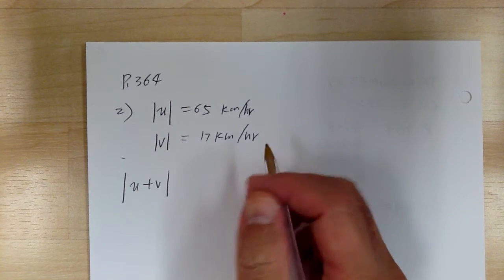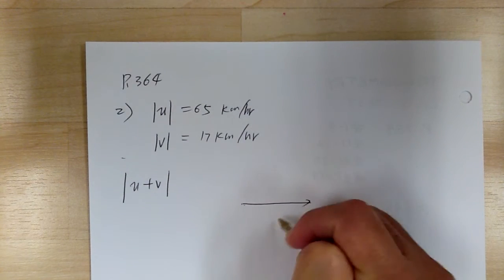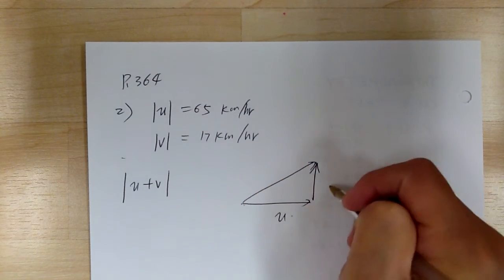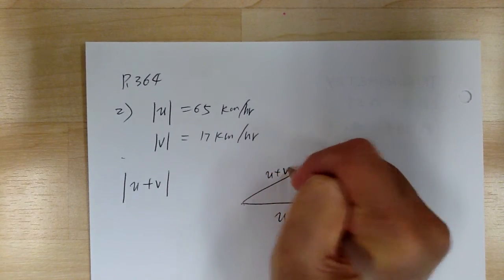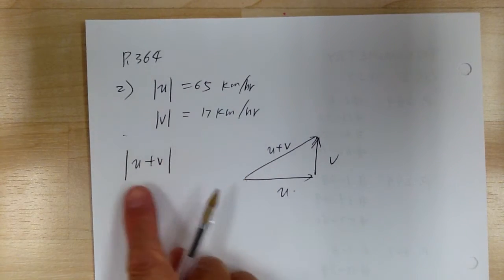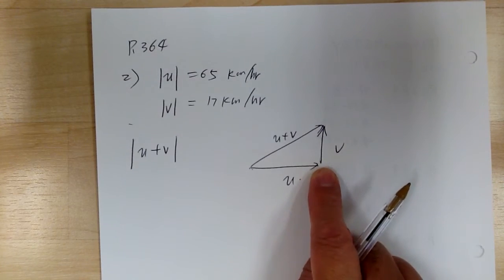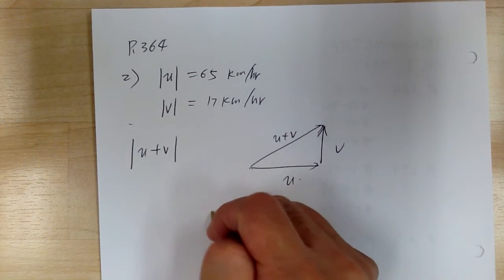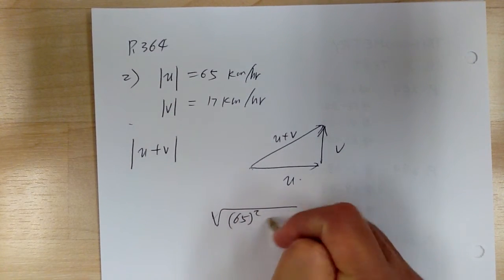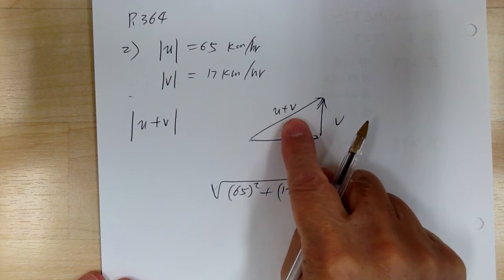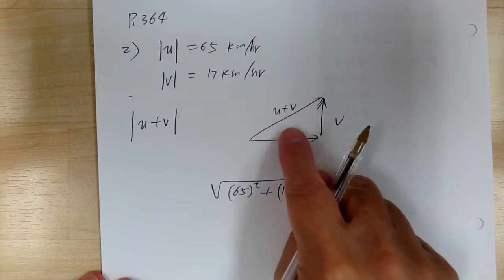So if you use method B, notice here's your U and here's the V, and here's the U plus V. To find the length of that, you use the Pythagorean theorem. So you're going to take the square root of 65 squared plus 17 squared, right? Again, you're looking for length, so you're just using the Pythagorean theorem.